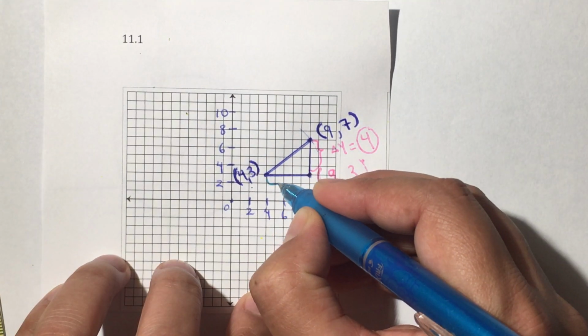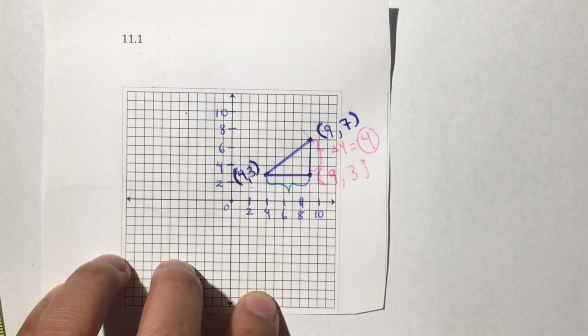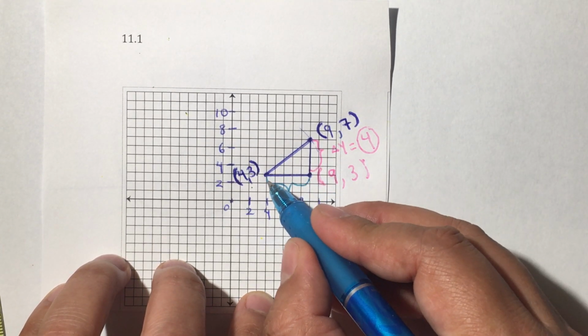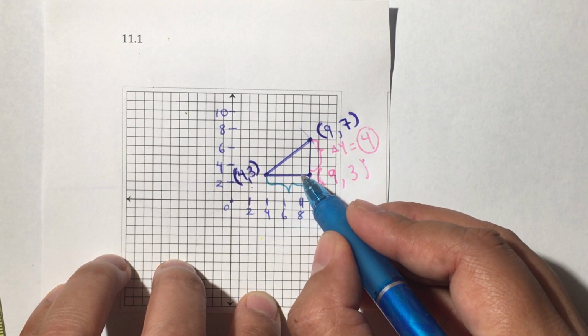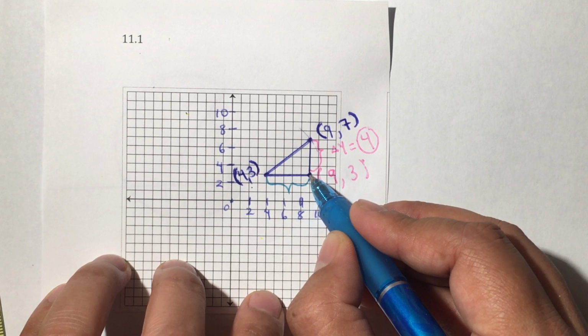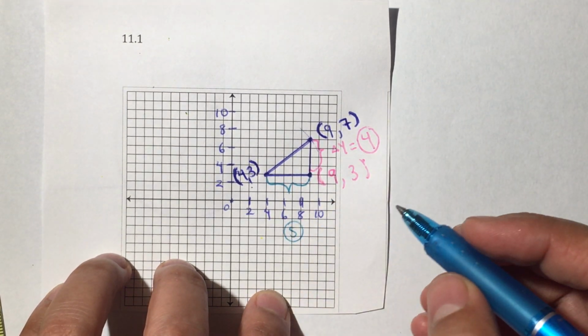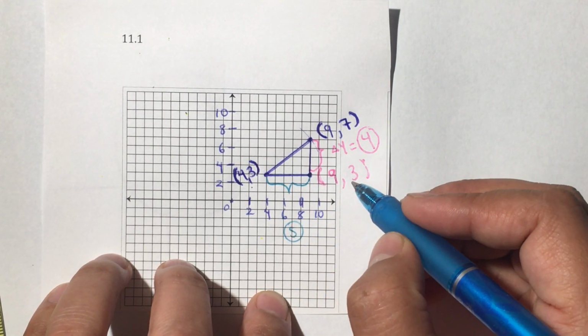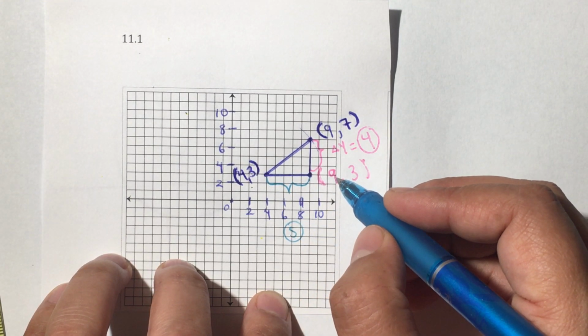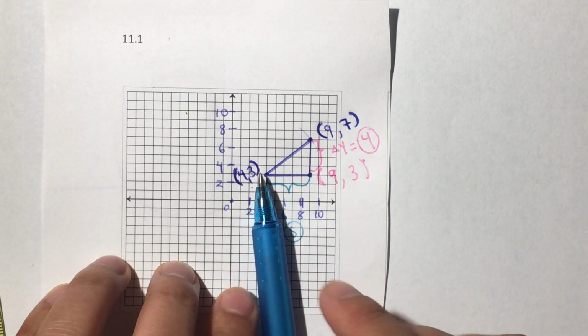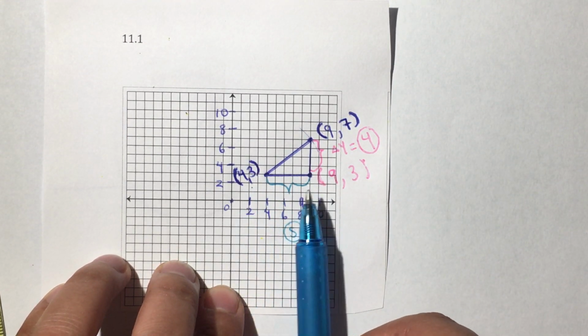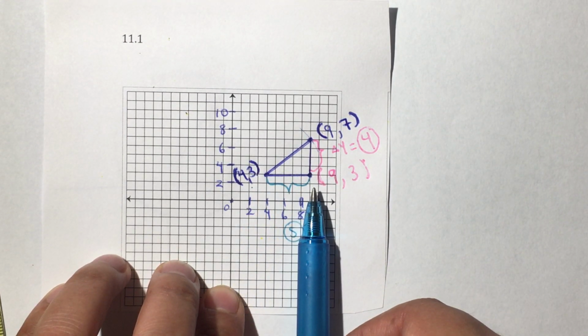Okay, what about this distance? Well, I can just count again, 1, 2, 3, 4, 5. But we know that it's 5. Let's put that there. That distance is 5. But we can also find it by subtracting X. Why? Because it's the change in X from this point to this point.